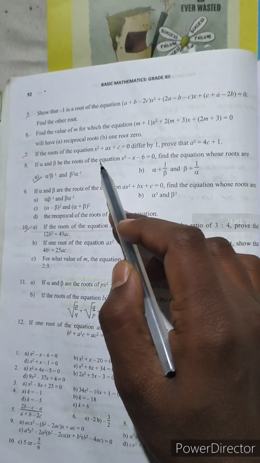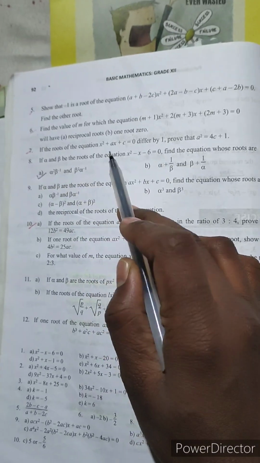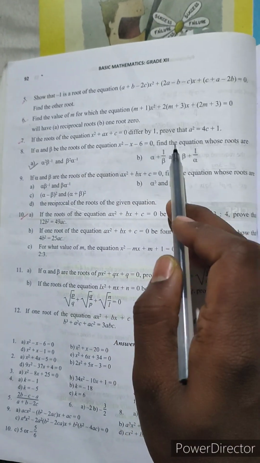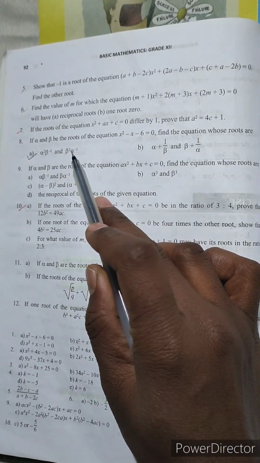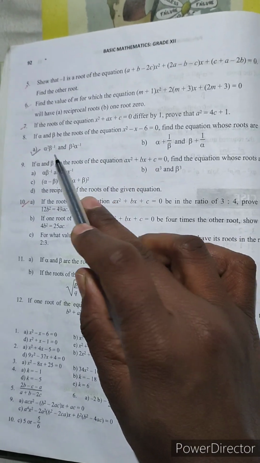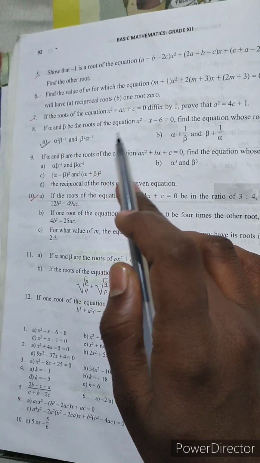In this video I'll talk about 8a number. Here it is given that alpha and beta are the roots of this equation. Then find the equation whose roots are alpha squared beta inverse and beta squared alpha inverse.